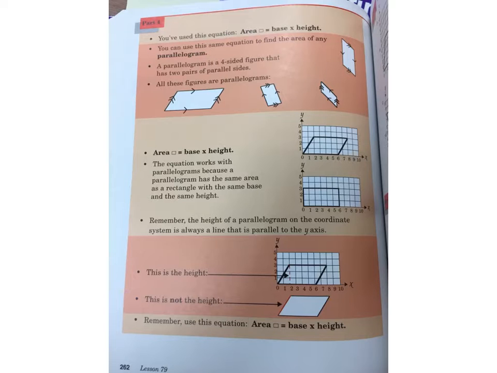So we can see here that a parallelogram has 4 sides. It kind of looks like a rectangle that's been knocked to the side a little bit. So even though the lines on the sides are not straight up and down, they're still parallel. Parallel means that if I was to extend this out, these 2 lines would never touch each other. They could go on forever in these directions. They would never touch each other.